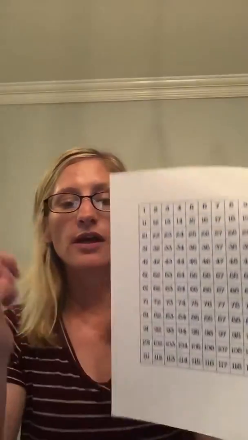So the first thing that you're gonna do in math is you're gonna do skip counting. We have 3 videos that you're gonna skip count by 2s, 5s, and 10s. And then you're gonna have a Seesaw activity to do, which looks like this. This is telling you that you're gonna be skip counting by numbers. It's a chart that goes from 1 to 120, and you can practice counting the numbers.